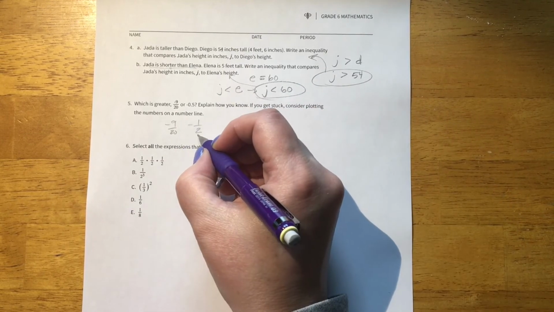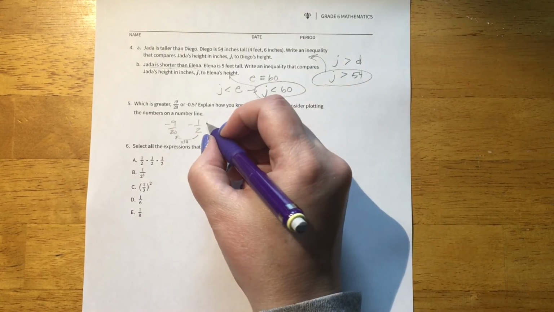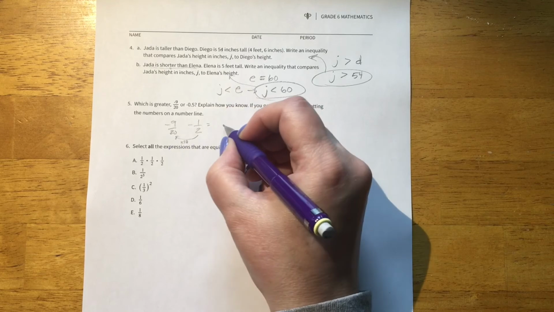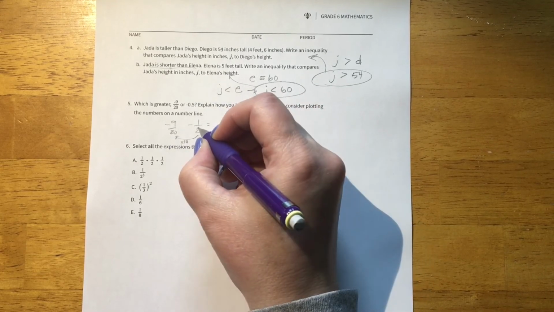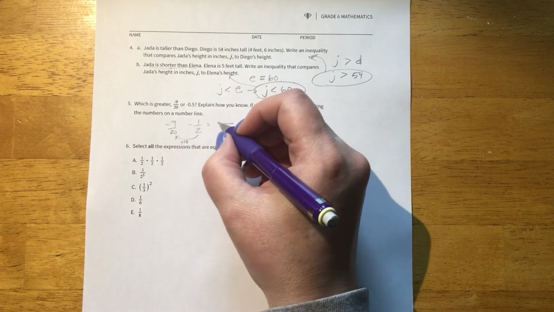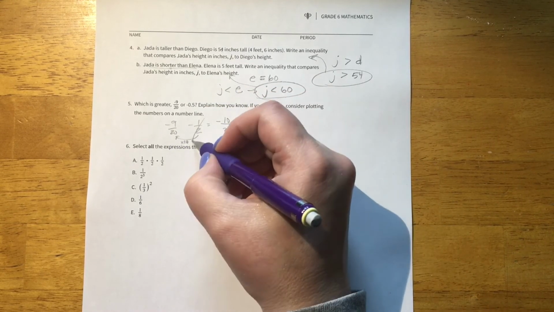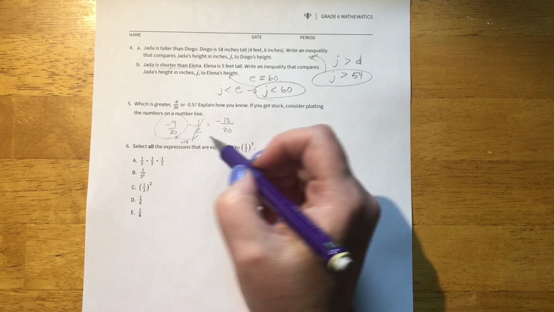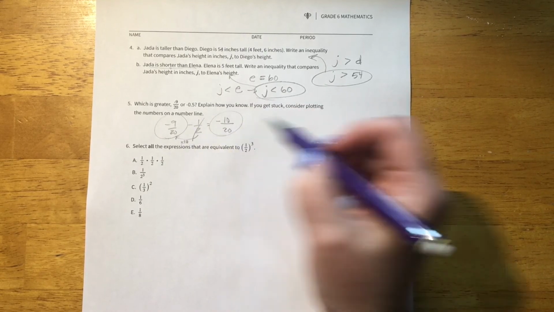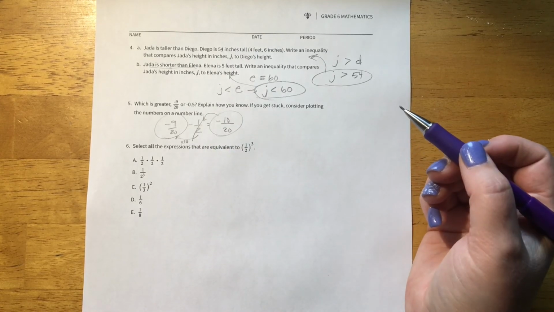Yeah, I could. 2 goes into 20 10 times. So this would be equivalent to, over 20, right? 2 times 10 is 20. 1 times 10 is 10. So this is negative 10 twentieths. So now I'm comparing negative 9 twentieths to negative 10 twentieths. And that is equivalent to that. Does that make sense to everybody?